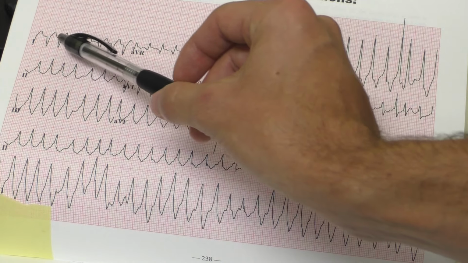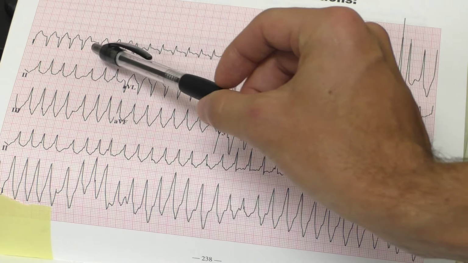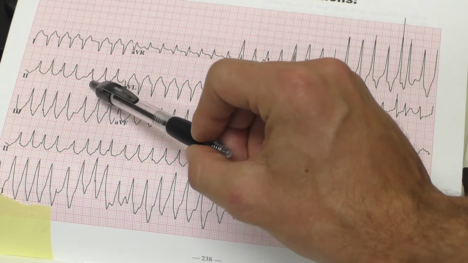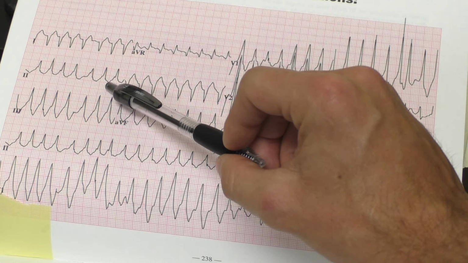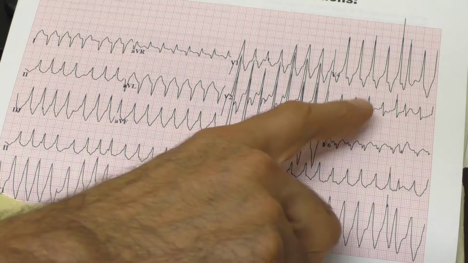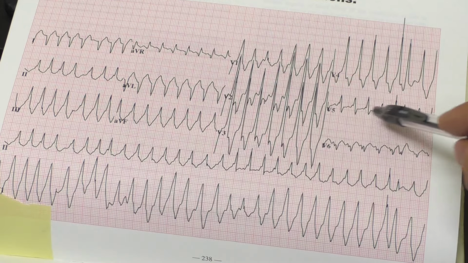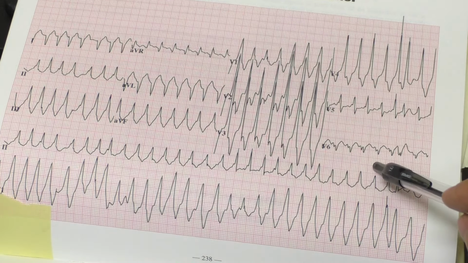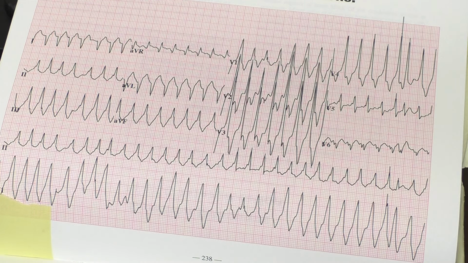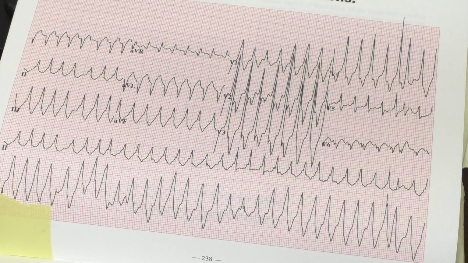it's really hard to tell the isoelectric line here. Doesn't look like anything in 1, maybe some depression here in 2. As well as... yeah, there are some messy depressions, right? Depression in V5, V6. Okay, so what do you think is going on? Atrial fibrillation with RVR, and definitely some ischemia throughout.